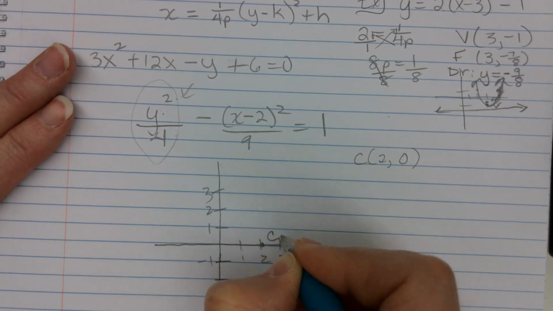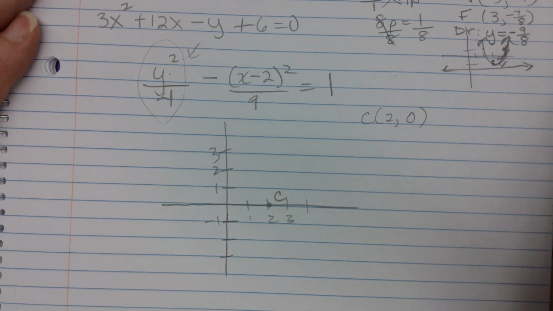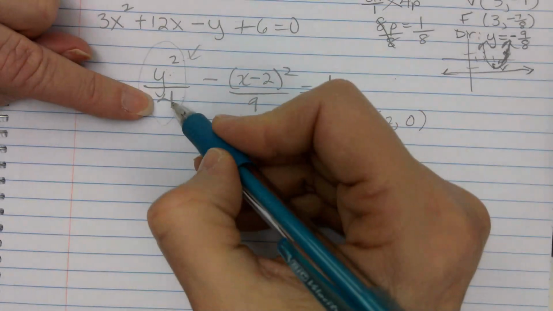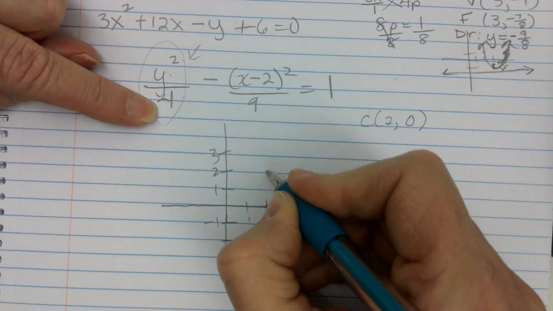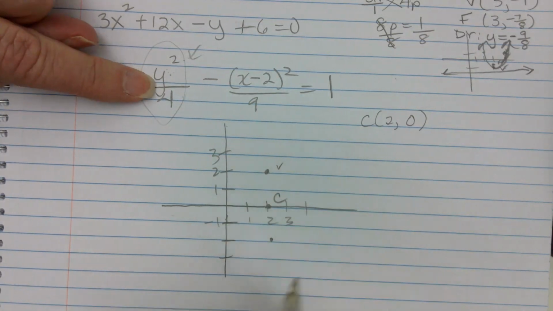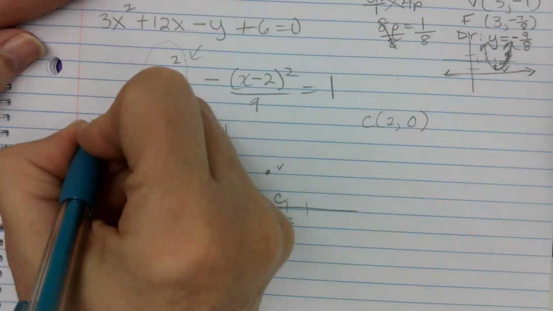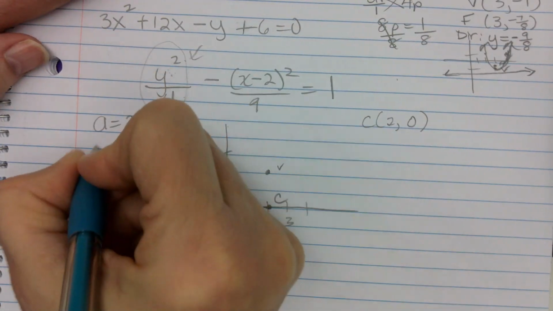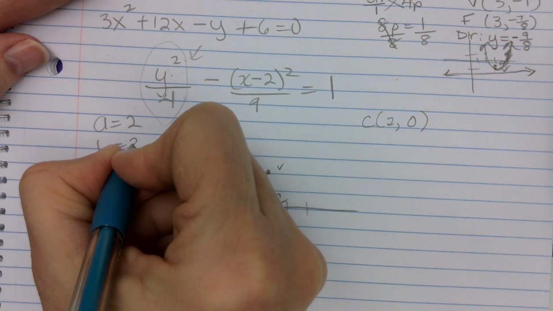There's our center. From that center, you're going to go up, down. Those would be the vertices. The square root of 4, right? Because the A value would be 2. The B value would be 3.